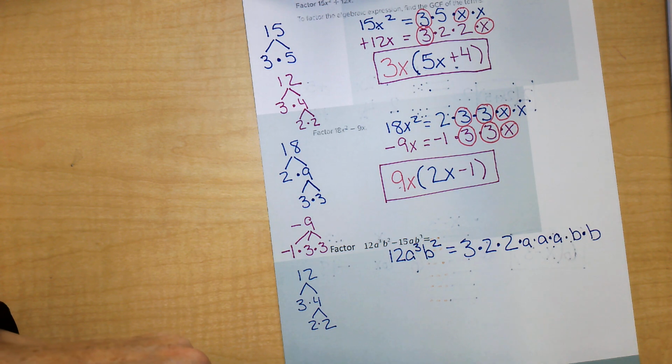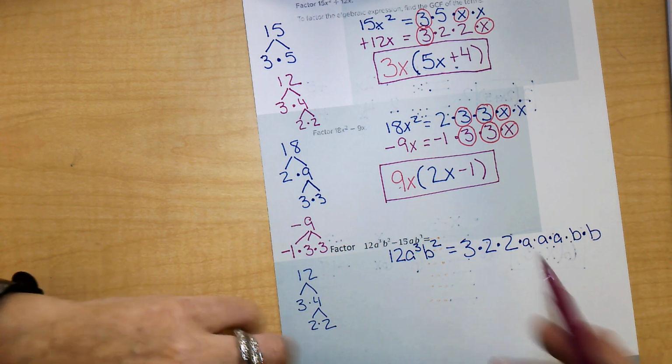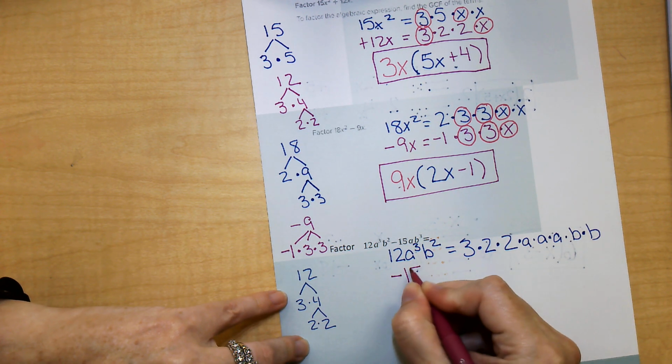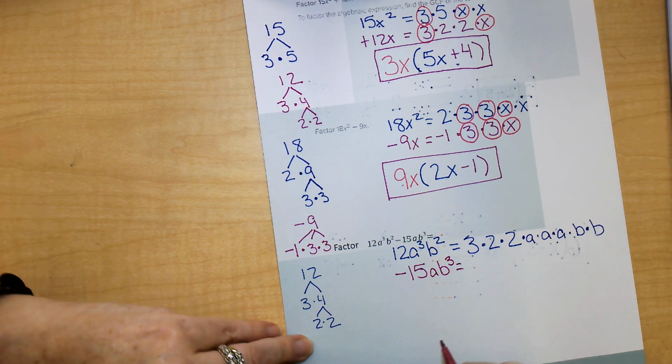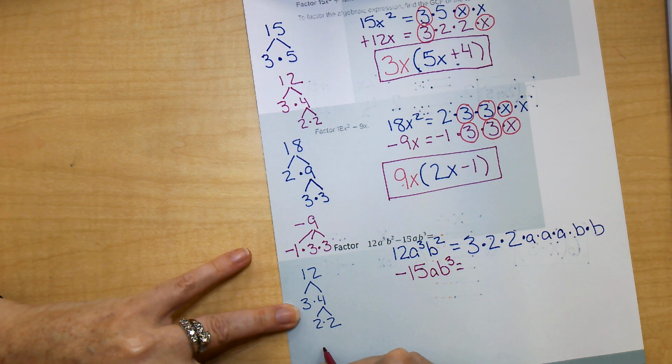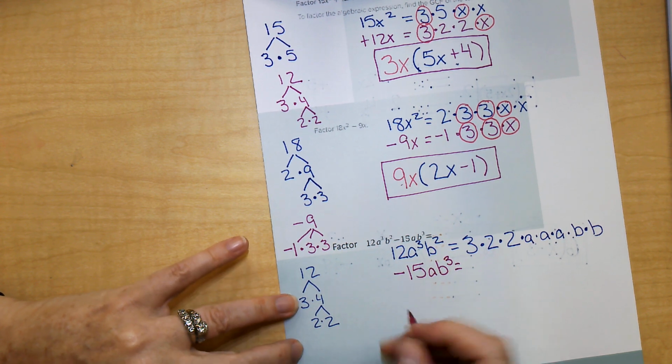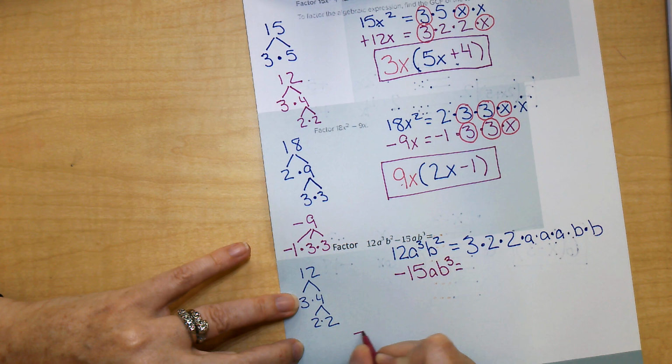Our last term, minus 15ab cubed. All right, so finally, we are going to factor minus 15.